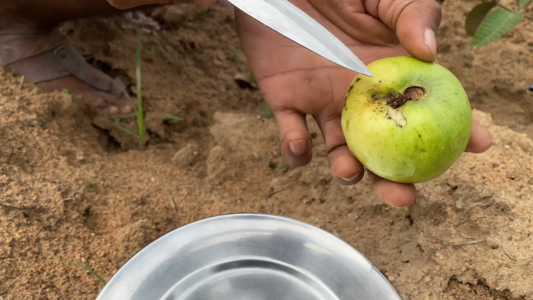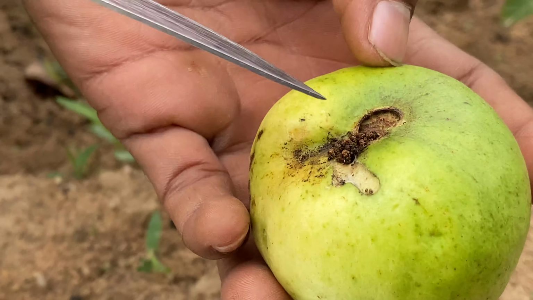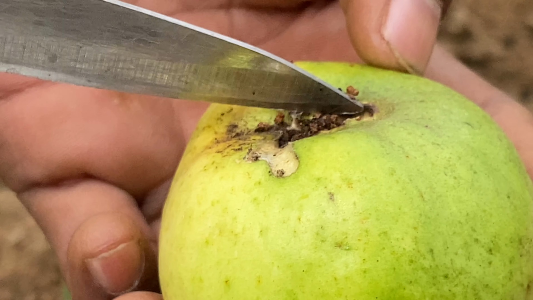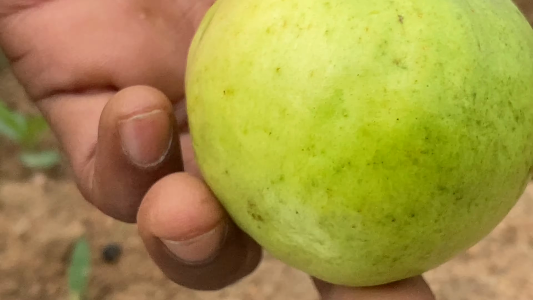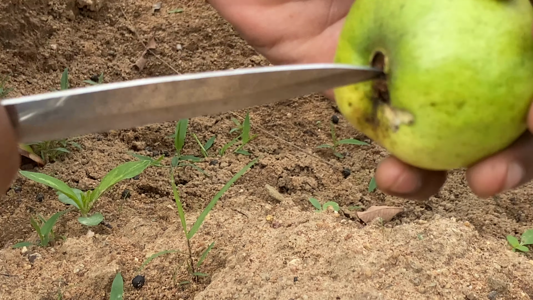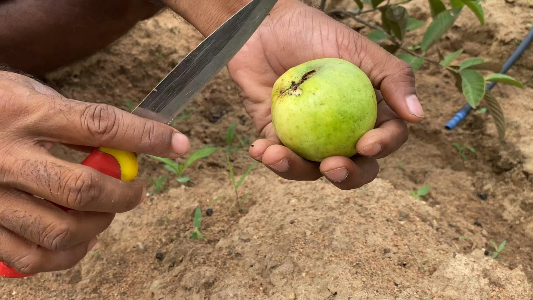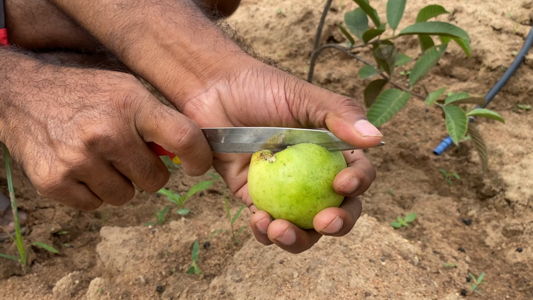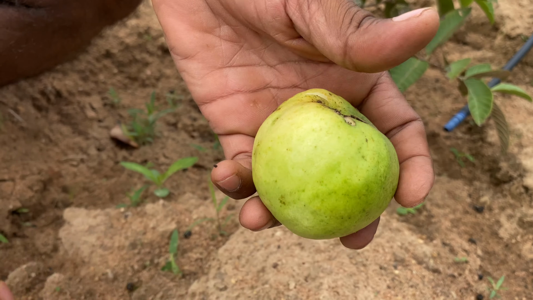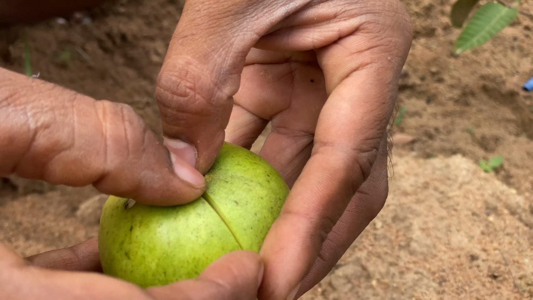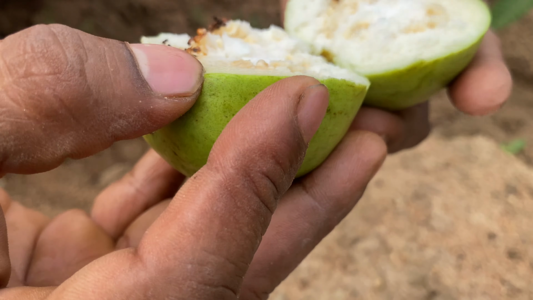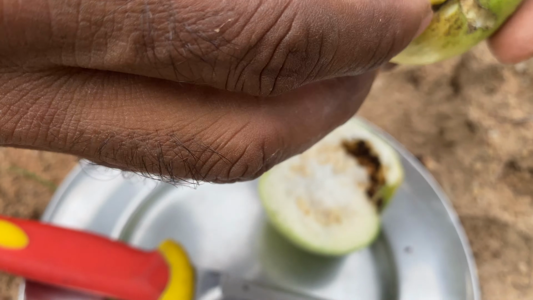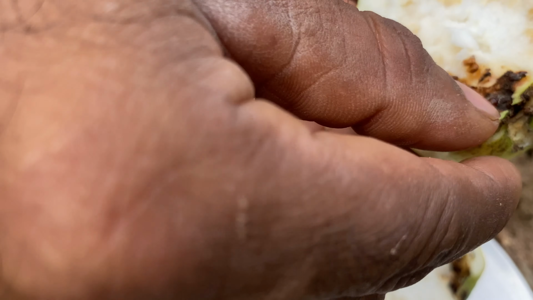I think, see, these are the droppings of that maggot here. But almost 5% of any fruits will be consumed by these pests, that we need not worry about. This is how it looks, and yeah, here there is a very big maggot hiding.